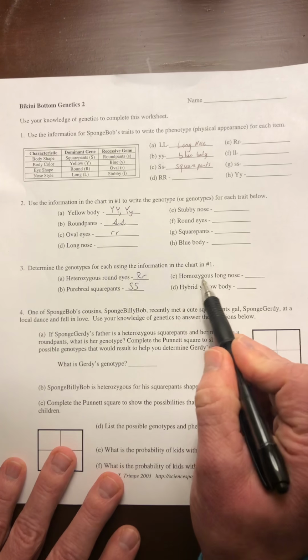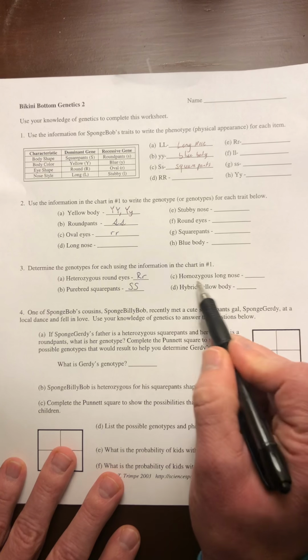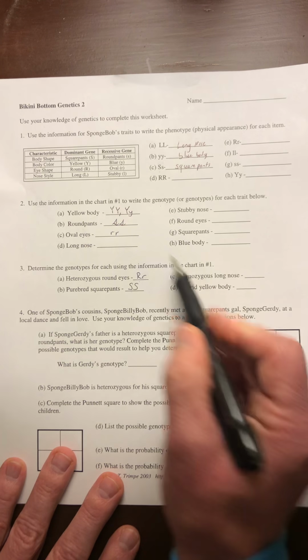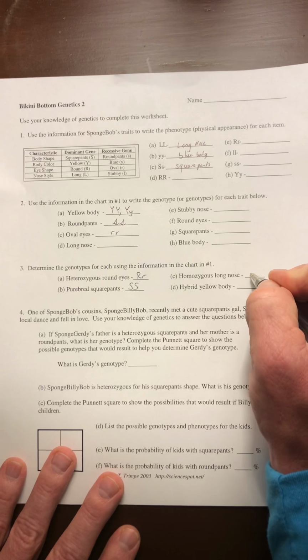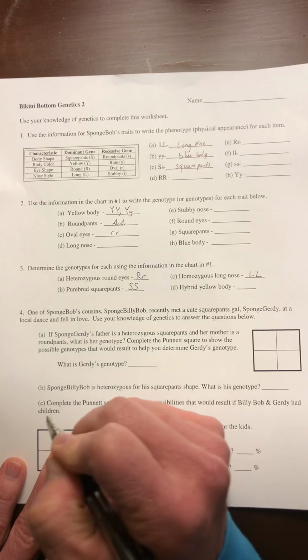Okay, let's go to this one, homozygous. So homozygous long nose, homo means same. So long nose, go up here, you can see it's capital L. So homozygous long nose, capital.